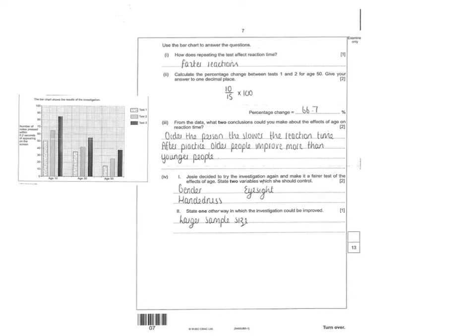From the data, what 2 conclusions could you make about the effects of age on reaction time? That the older the person, the slower the reaction time. After practice, older people improve more than the younger people. Josie decided to try the investigation again, and to make a fairer test of the effects of age, state 2 variables which you could control. So we're looking at gender, the handedness, if they're left or right-handed, and their eyesight. One other way in which the investigation could be improved is to get a larger sample size.